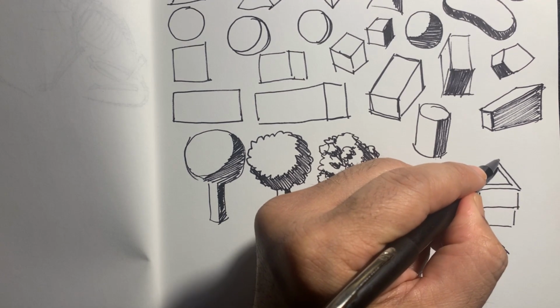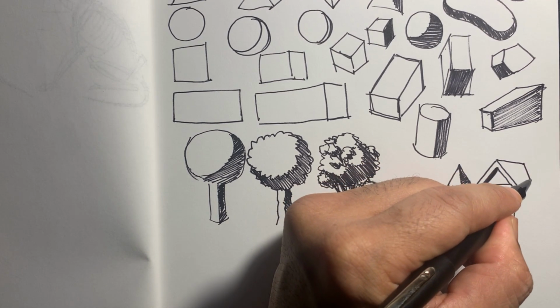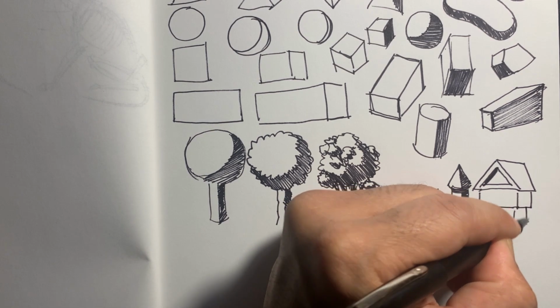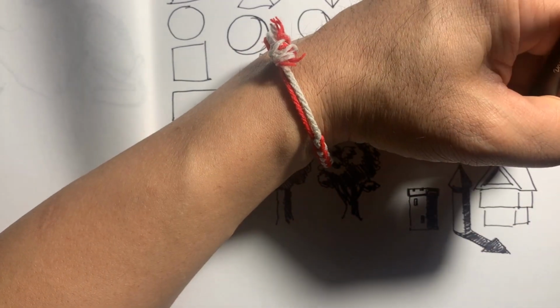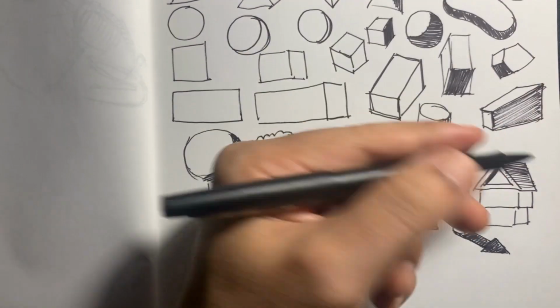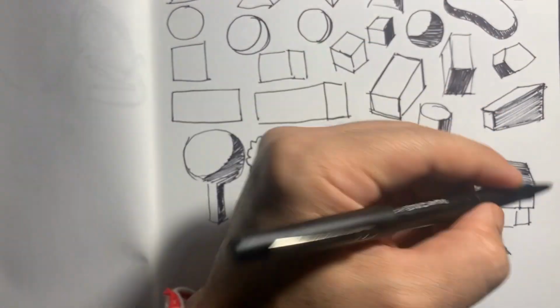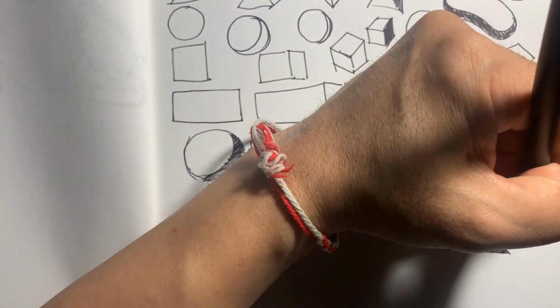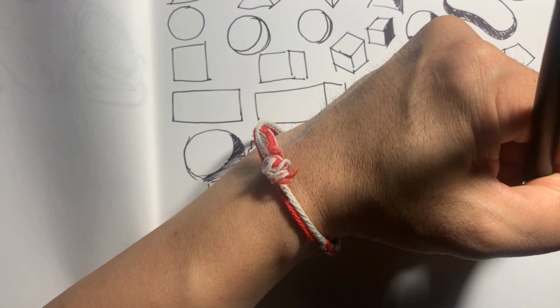If you want to add some form, we could go like this. And really, the lines don't have to be that straight, or you could always straighten it up, like if you were to redraw it.